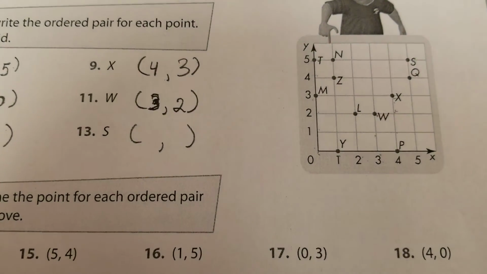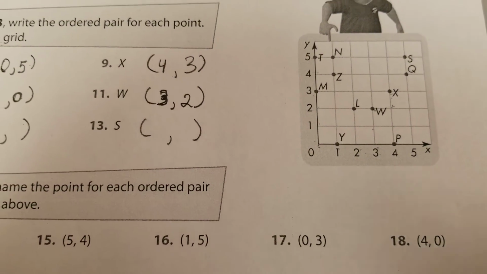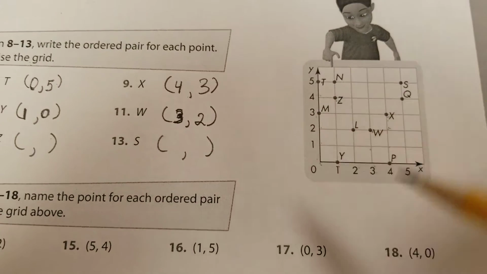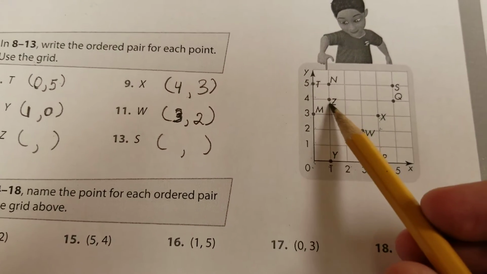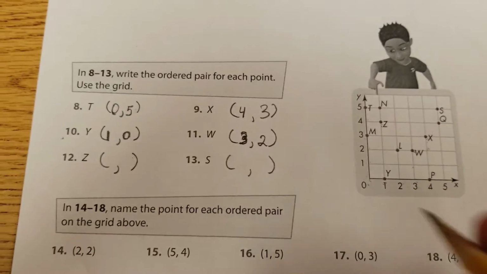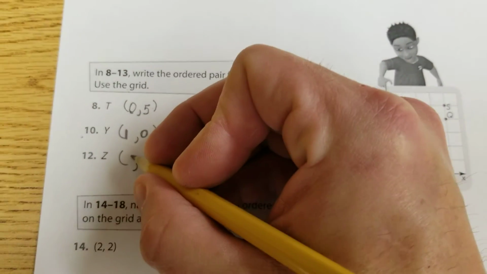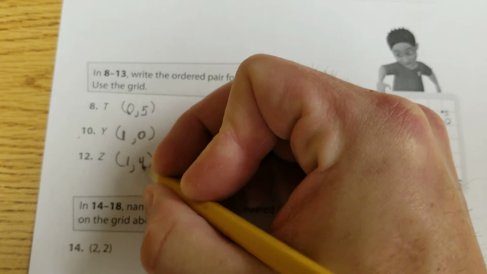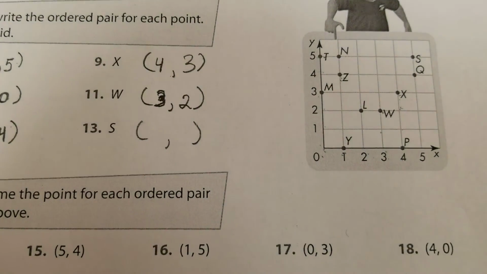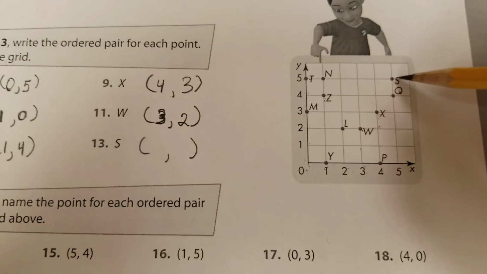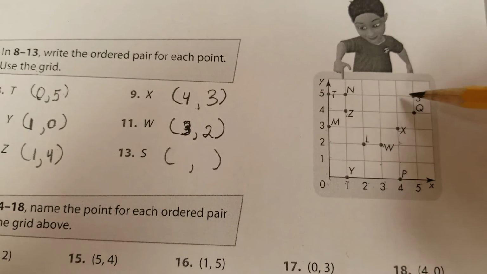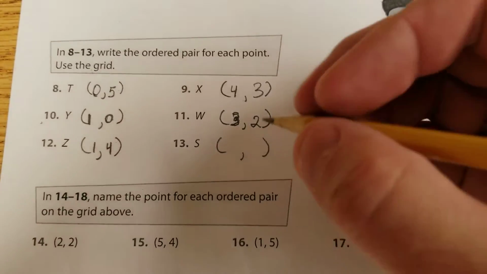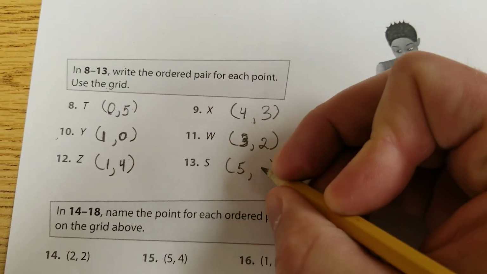For the Z is right here. So for the X, we're going to go over 1. And then for the Y, we're going to go up 4. So for Z, it is 1, 4. For the S, which is way up here, we're going to go over 5 for the X and up 5 for the Y. So our answer is 5, 5.